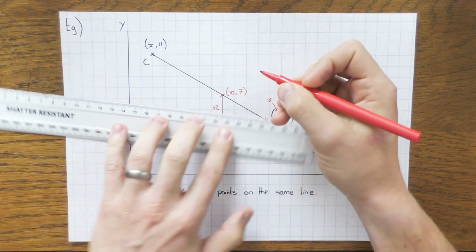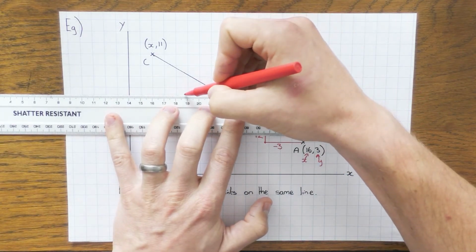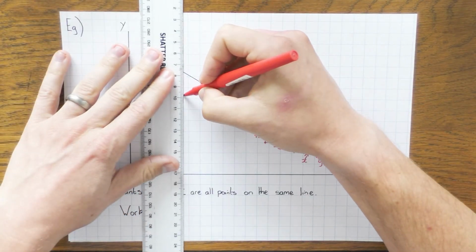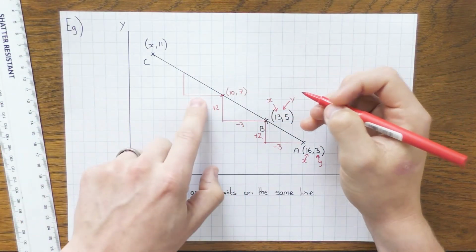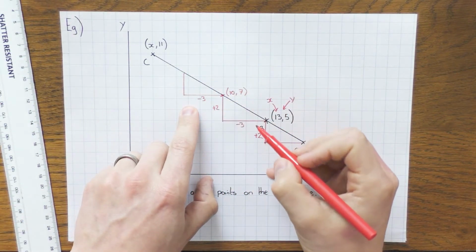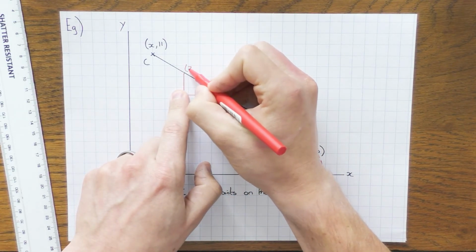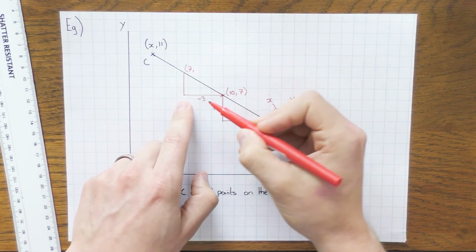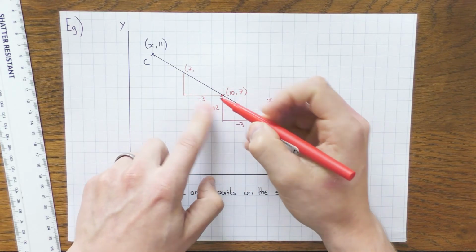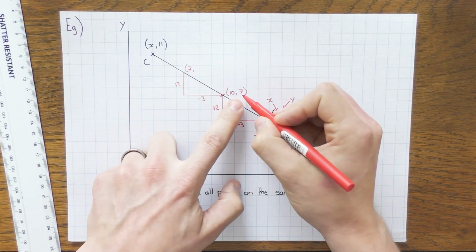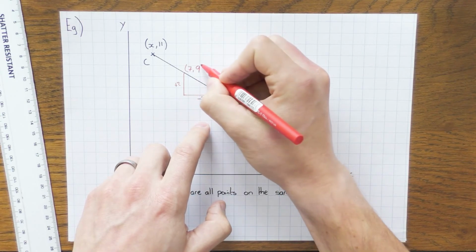And I'm going to do it again. Again, this is just a sketch, it doesn't have to be anything posh. Take away 3 from the x again, so 10 take away 3 gives me the x-coordinate of 7. And the y-coordinate add 2 gives me 9.